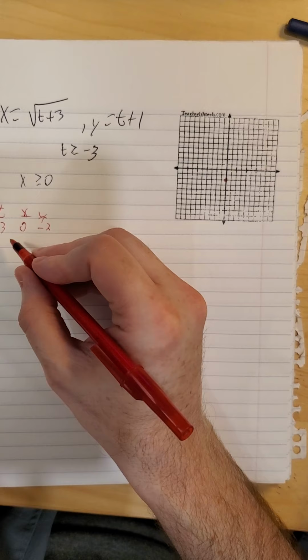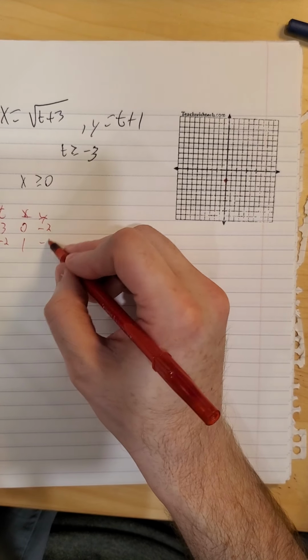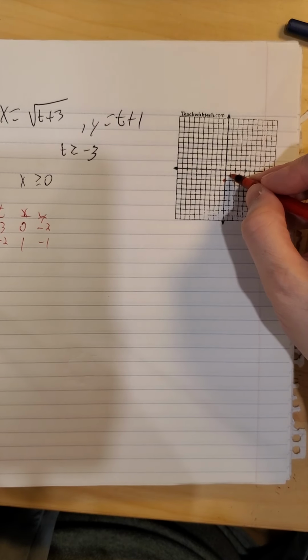Trying to get perfect squares under there. I'll try out a -2 next. Square root of 1 is 1. -2 plus 1 is -1. So we have 1, -1 as well.